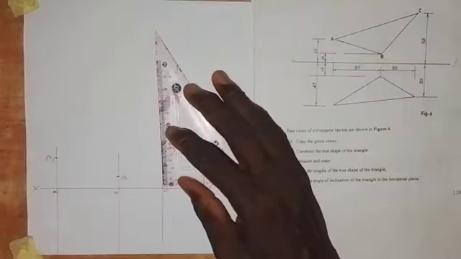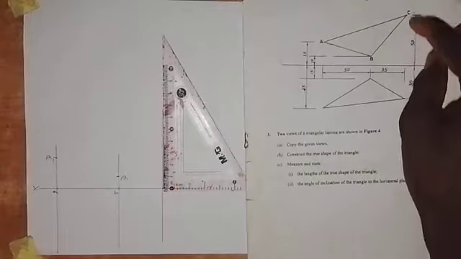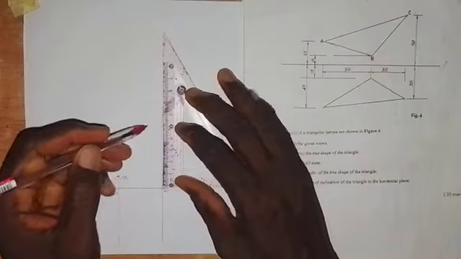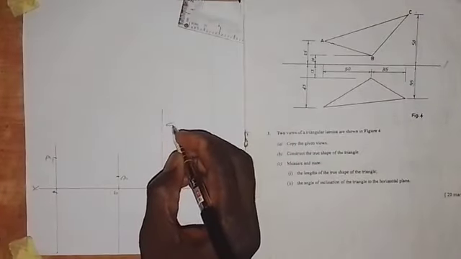And then for C1, we have it to be 50 millimeters. As we see here, 50 millimeters from here to here. So take a measurement of 50 millimeters up. This is 50 millimeters. This particular point, I'll call it point C1.